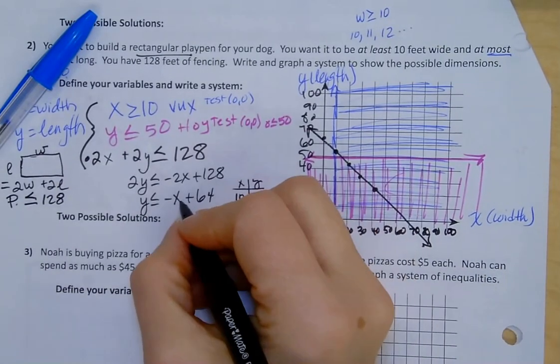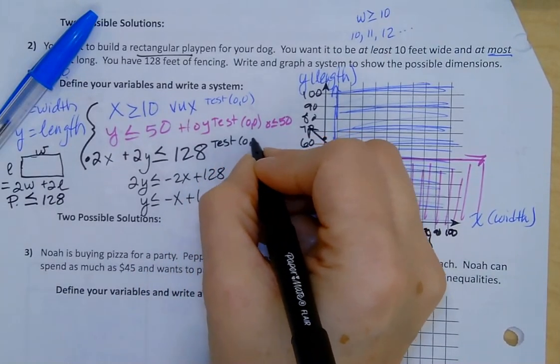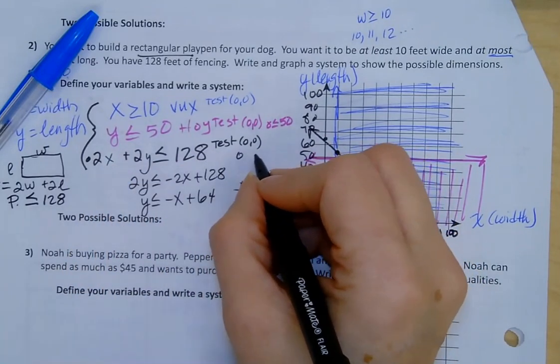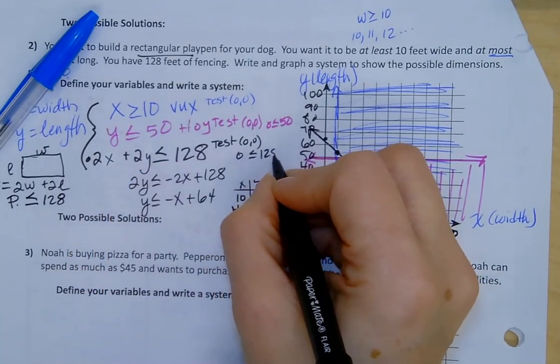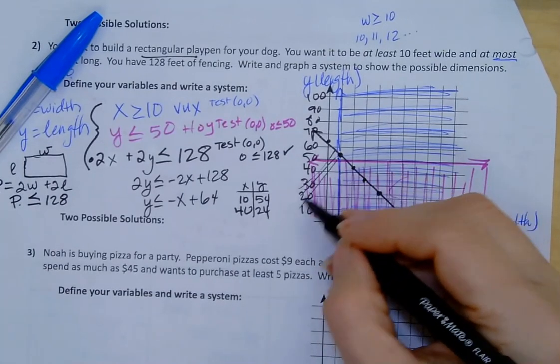All right, I'm going to test my 0, 0. I'm going to come up here and say test the ordered pair 0, 0. 0 plus 0 is less than or equal to 128. And so that means 0, 0 works also for this guy. So let's do that.